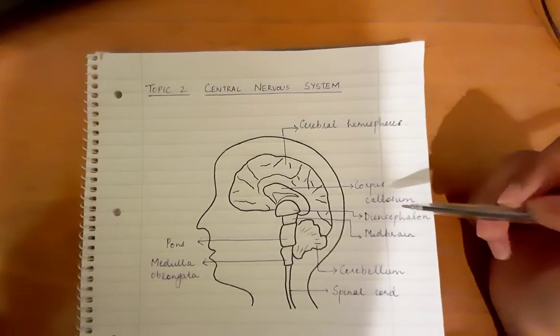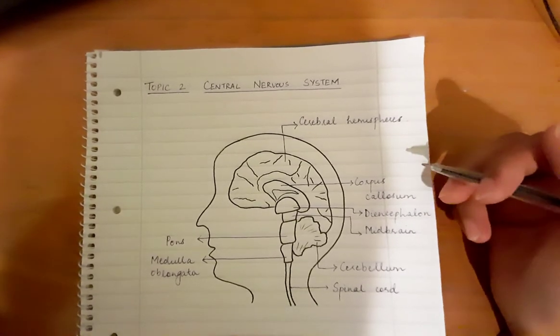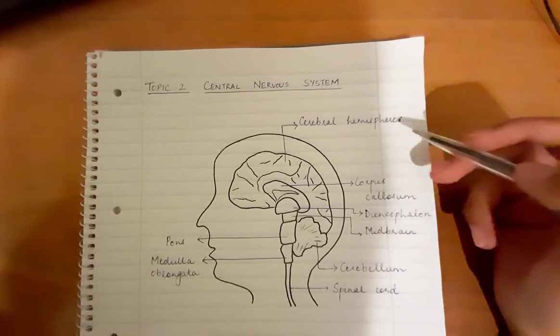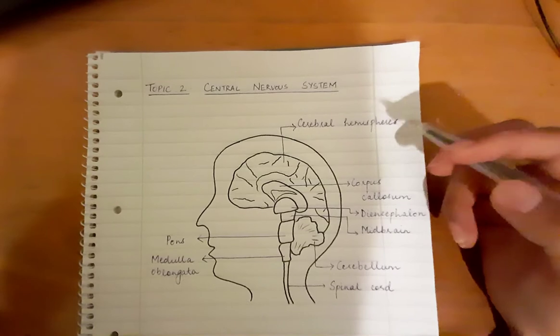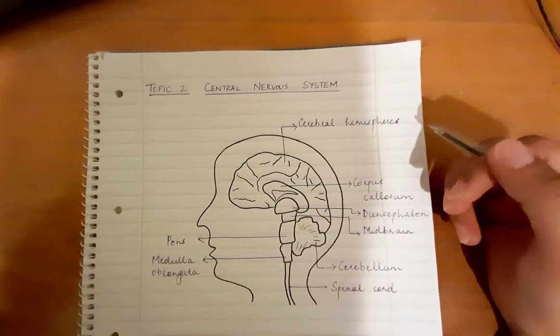The next part is the corpus callosum. The corpus callosum is a bundle of nerve fibers which connects the left and the right hemispheres, and it acts like a communication pathway between both the hemispheres.